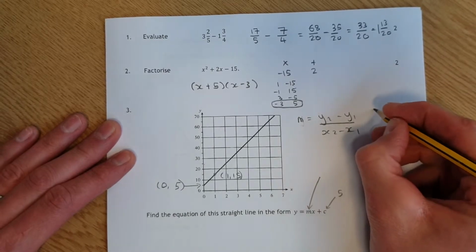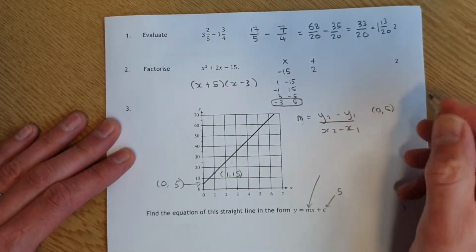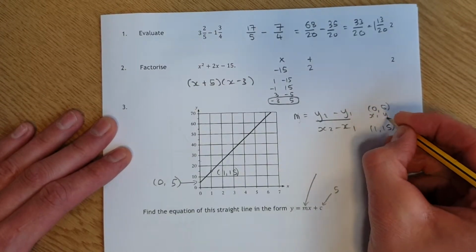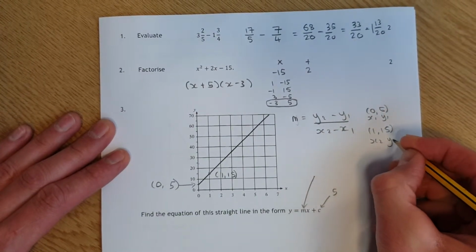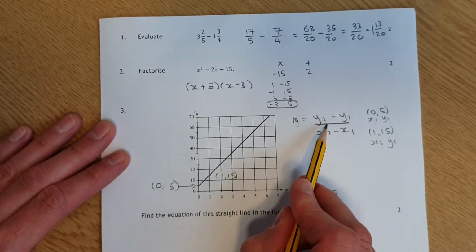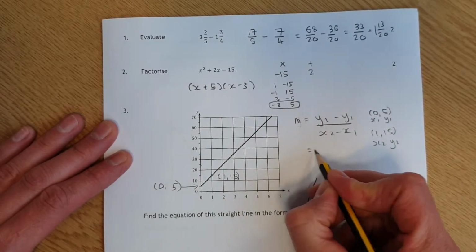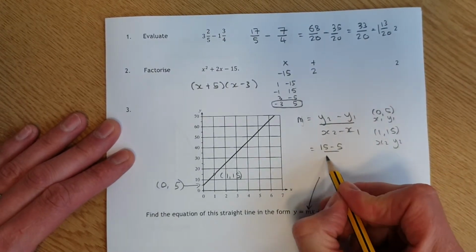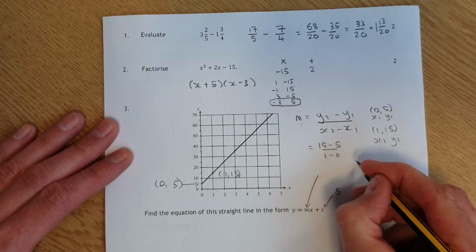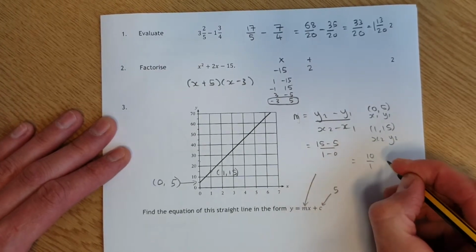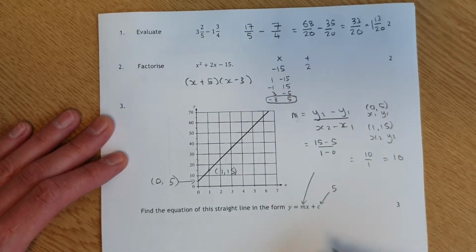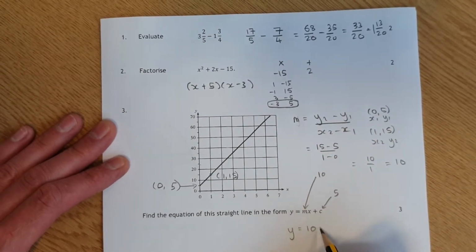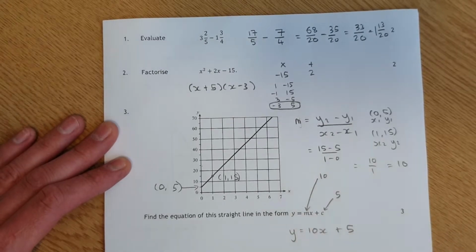So I'll write those two down. So we have x1, y1, and we've got x2 and y2. So I'm going to substitute these into the formula. So it'll be 15 take away 5 on the numerator, over 1 take away 0 on the denominator, which is 10 over 1, or just 10. So therefore, we've got y equals 10x plus 5.